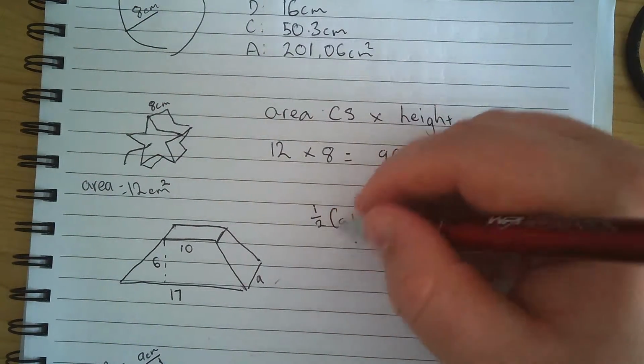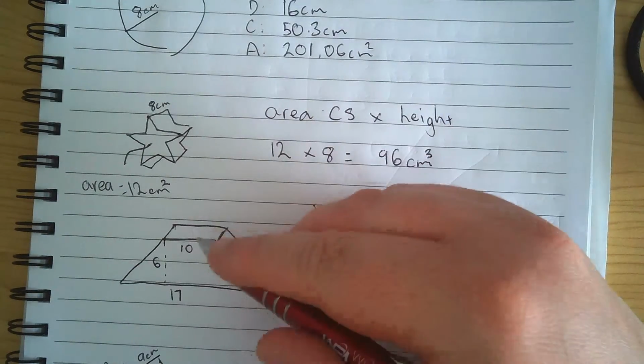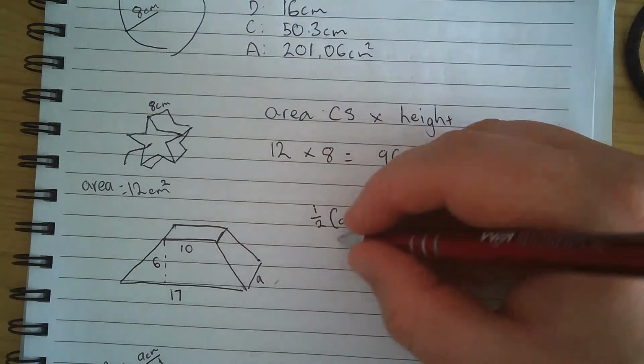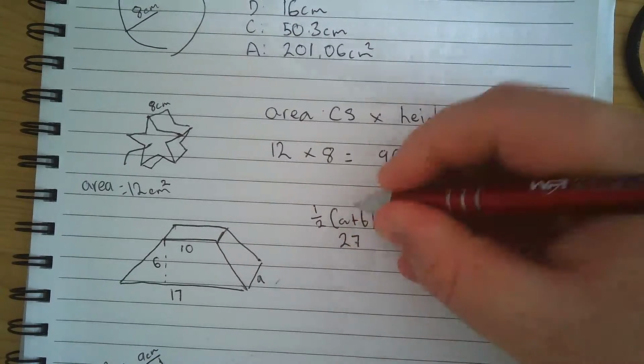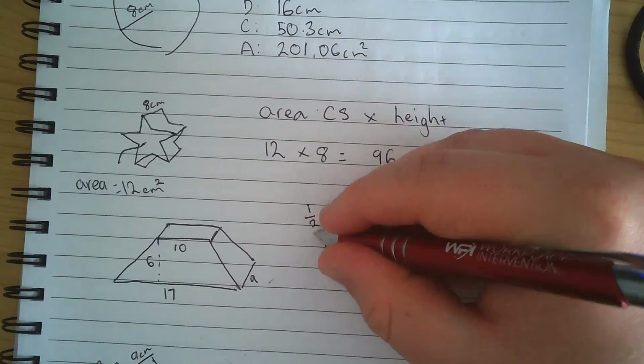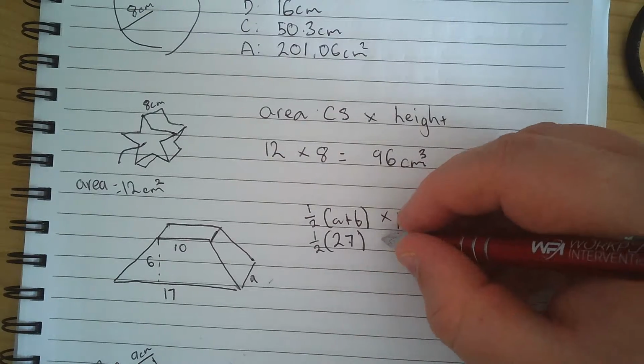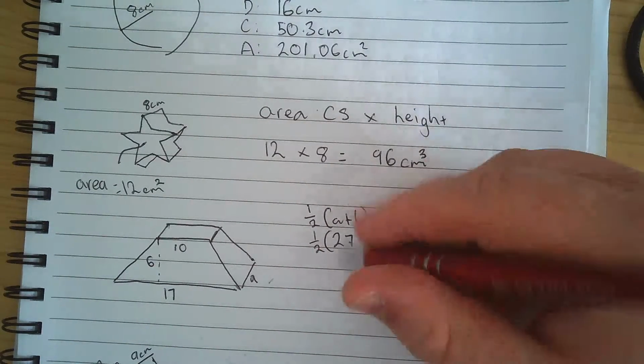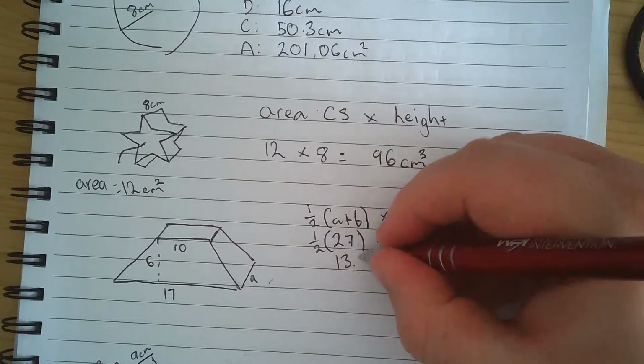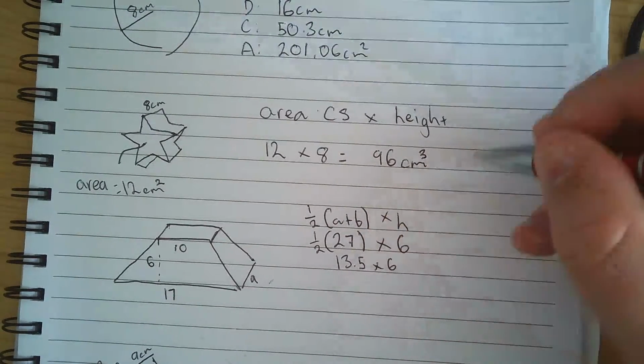Let's find that out. So a half of a plus b, so 10 plus 17 is 27. We're looking for a half of 27, and we times that by 6. So a half of 27 is 13.5 times by 6.